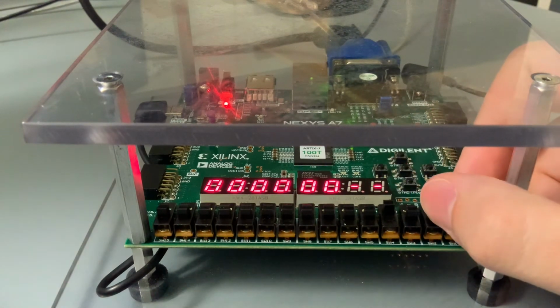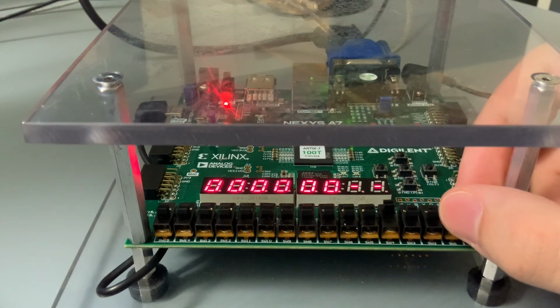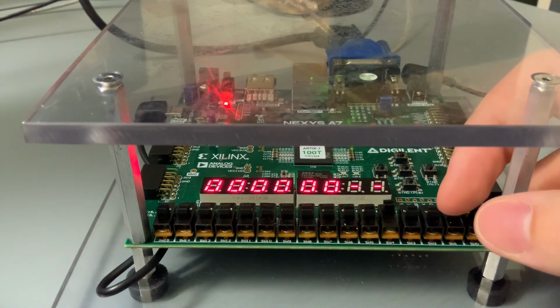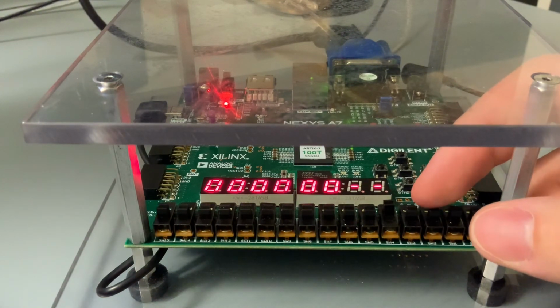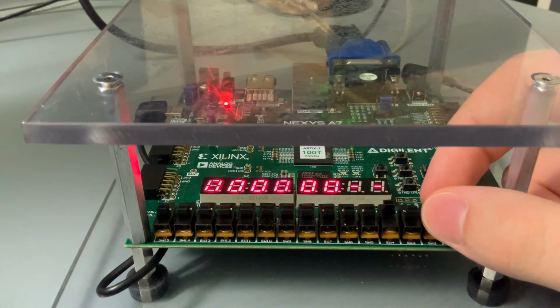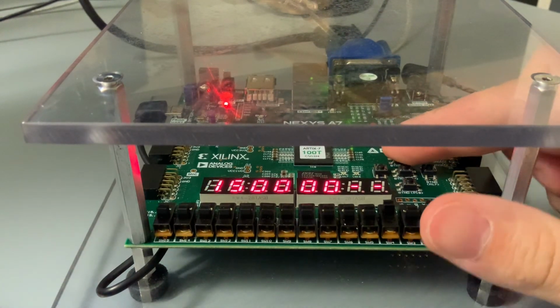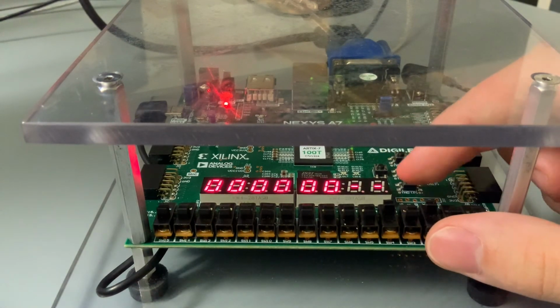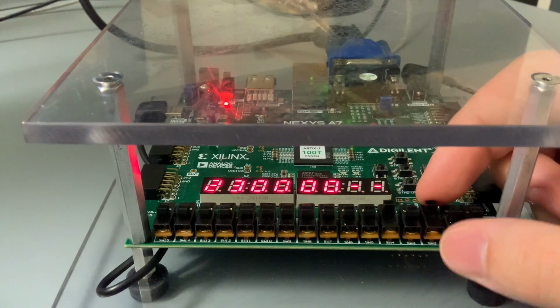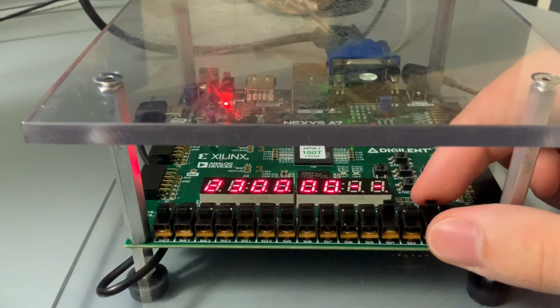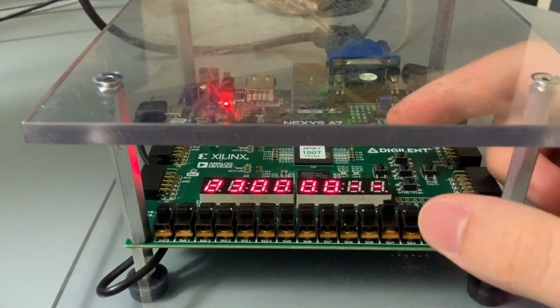Let's say we want to set it for, oh, and by the way, to set the minutes and the hours, again like in set time, we use the second button for minutes and the third button for hours. Let's say we want to set it to 23 hours. Oh, by the way, overflow goes to 0.